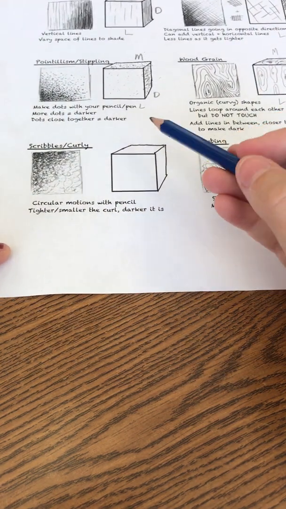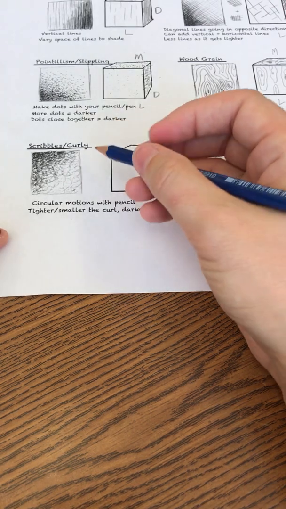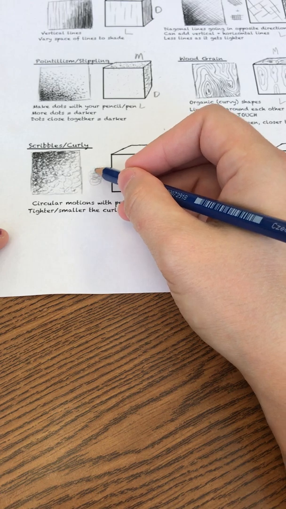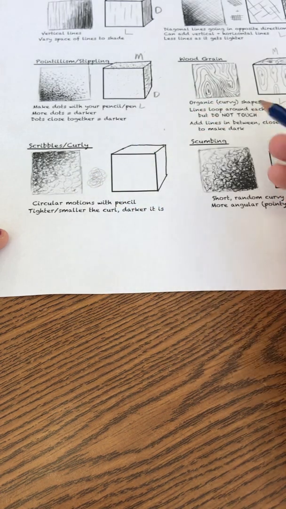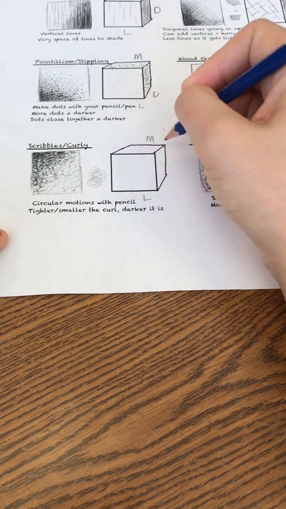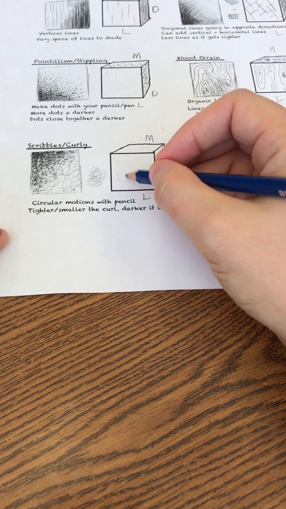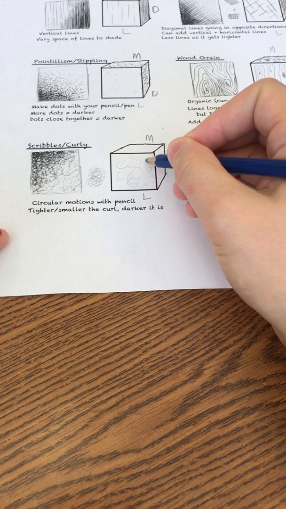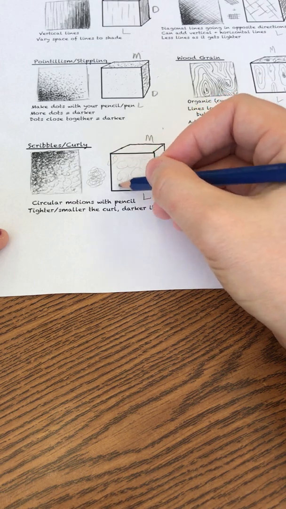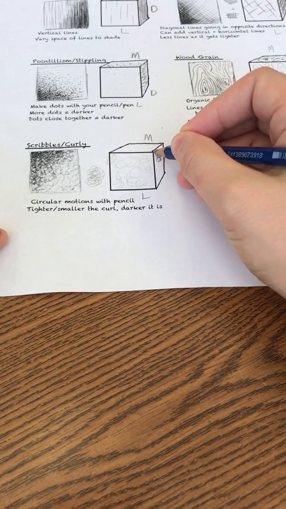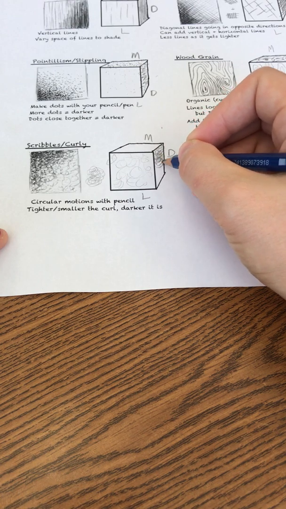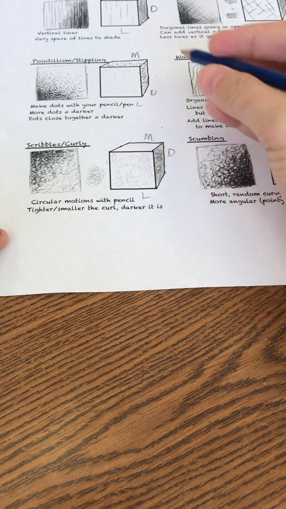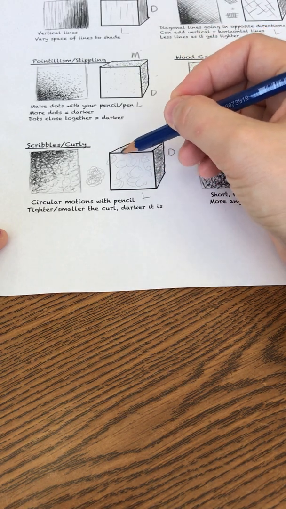All right, so scribbles are just small circular circles that overlap. And these I'm just going to make kind of farther apart because this is the lighter version. And then the darker version. And then the medium.